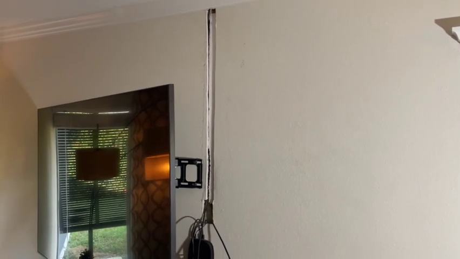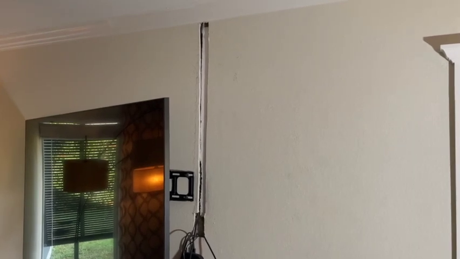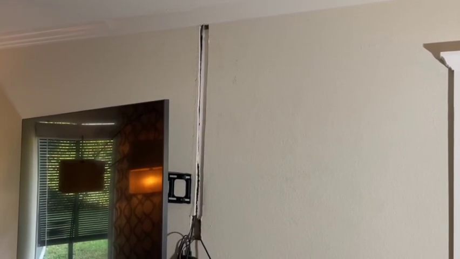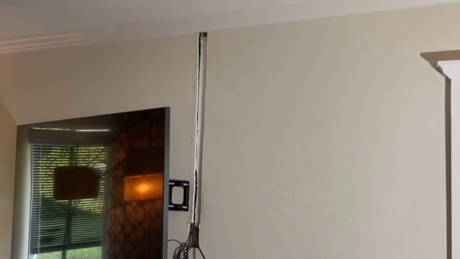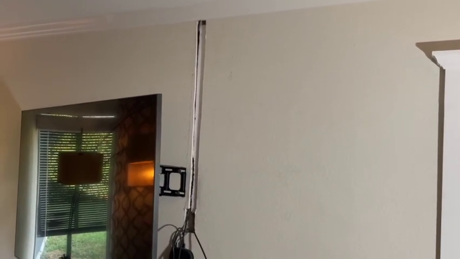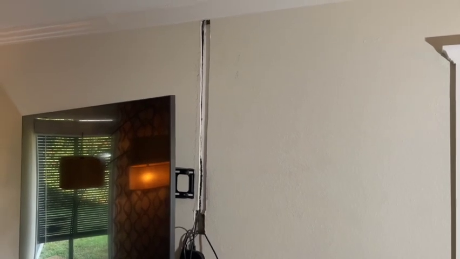Wanted to give you a short video on how to either quote or invoice a drywall patch. So I needed a wire run behind my wall to hide the wires. Had to cut the sheetrock, run the wire, of course re-insulate, and then I'll put the drywall back up, tape it, texture it, and then paint the wall all back to normal so you can't see it.